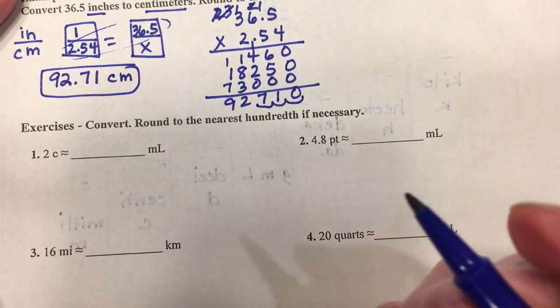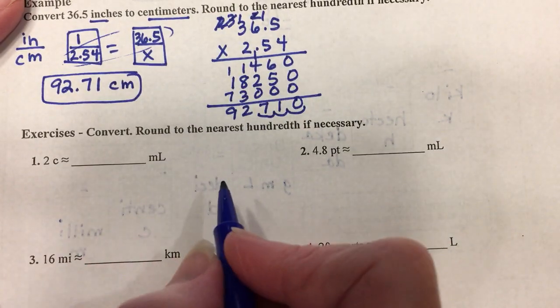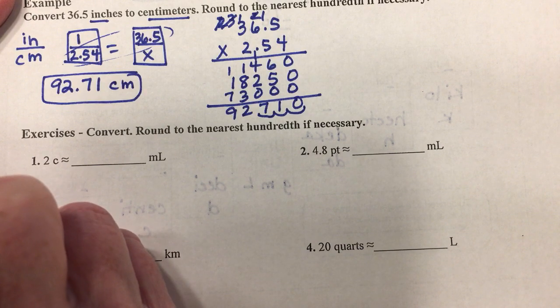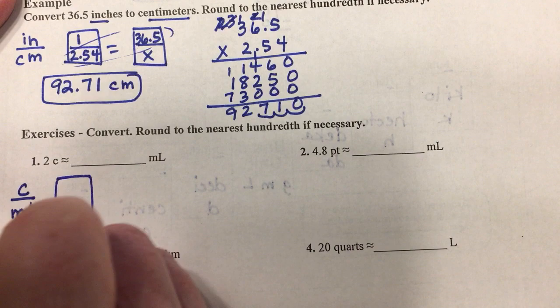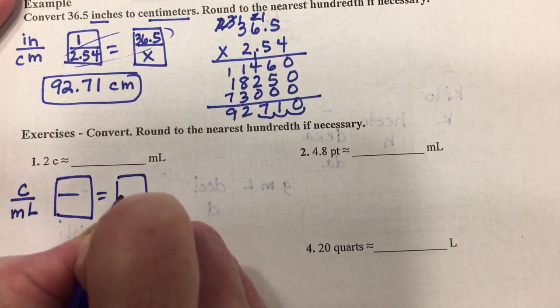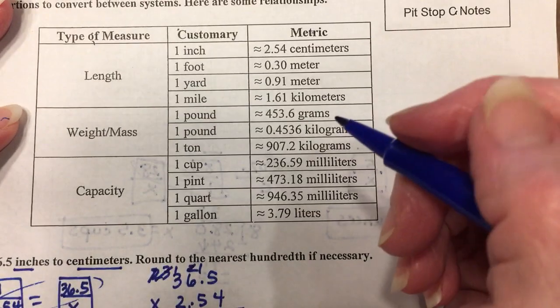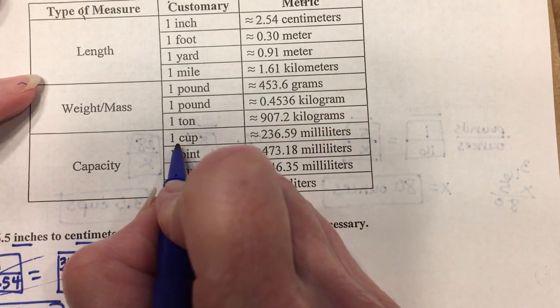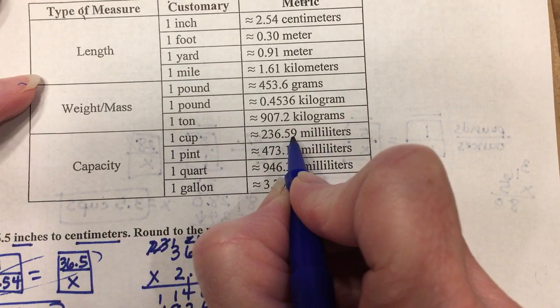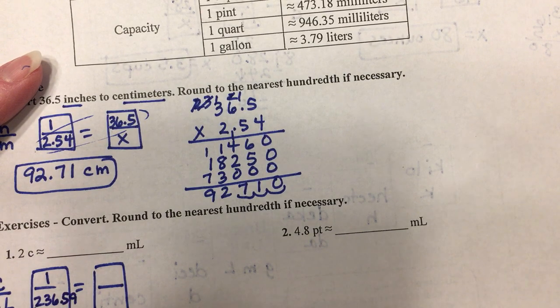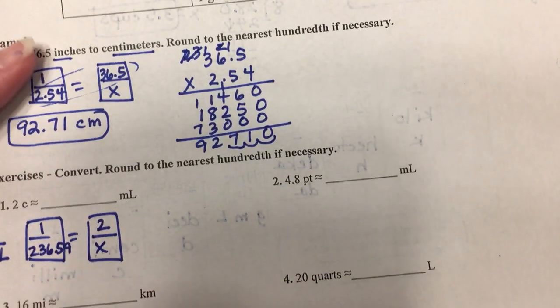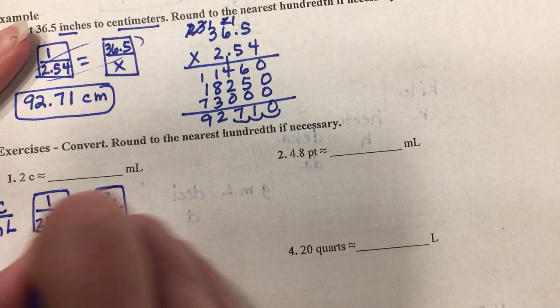All right, so we have some exercises here. It says 2 cups into milliliters. So I want to go from cups to milliliters. I'm going to set up my proportion. If I go up here and look for cups in milliliters, I can see 1 cup is 236.59 milliliters. So 1 cup is equal to 236.59 milliliters. I'm converting 2 cups. That would be on top here. And then I'm just going to solve it. So this is a multiplication problem.